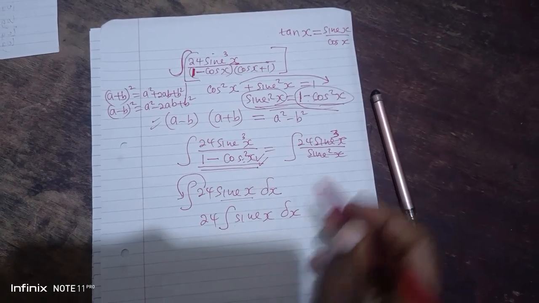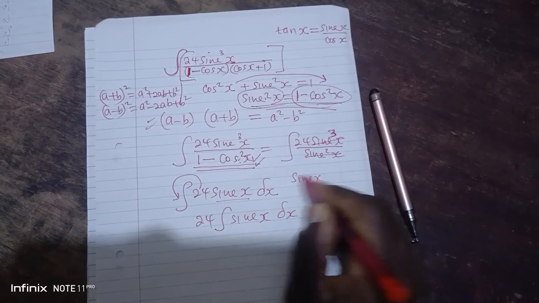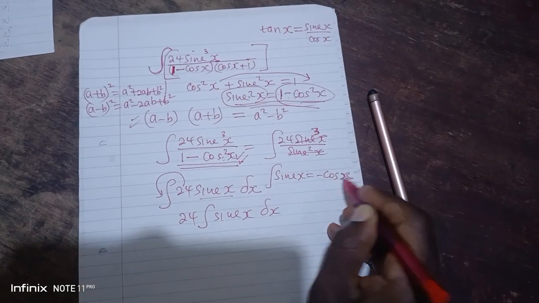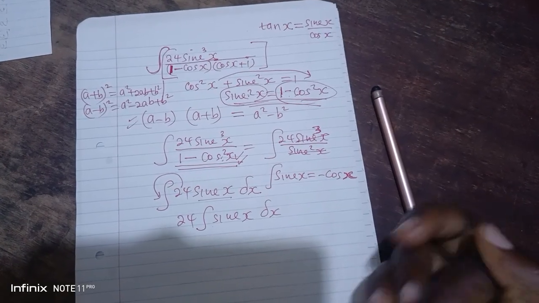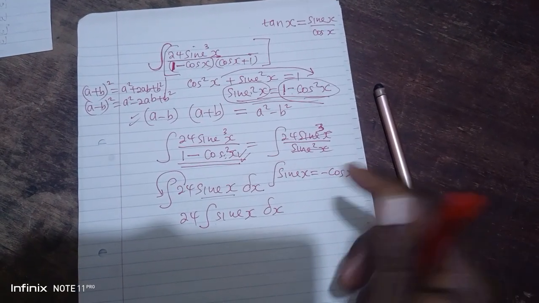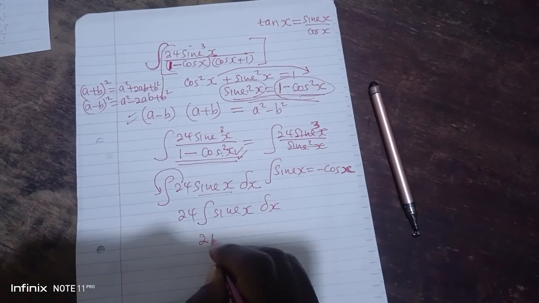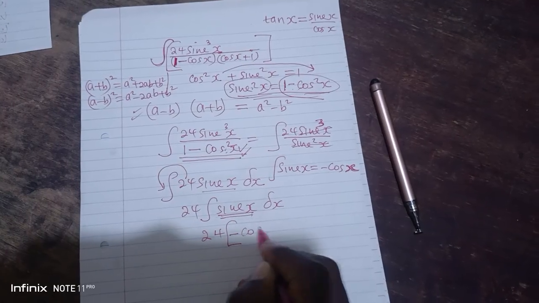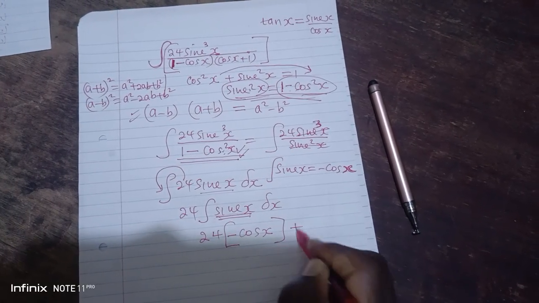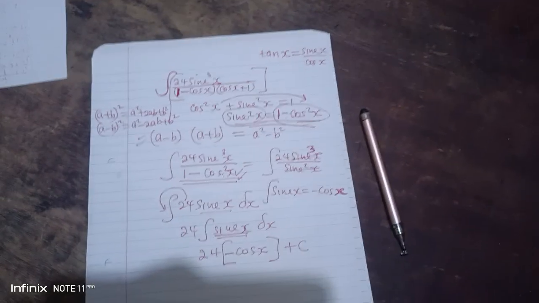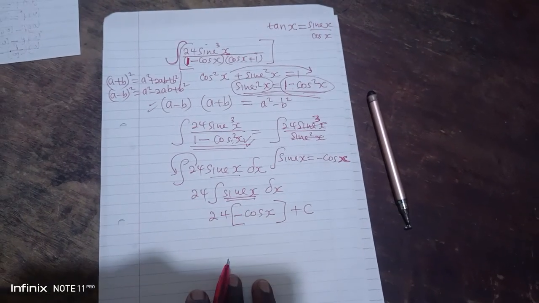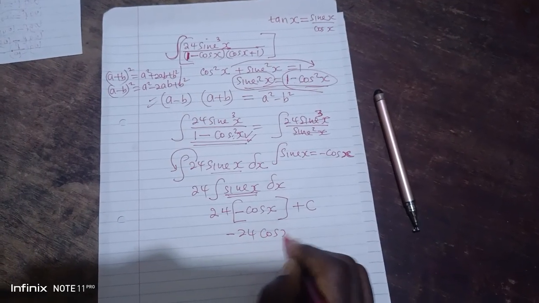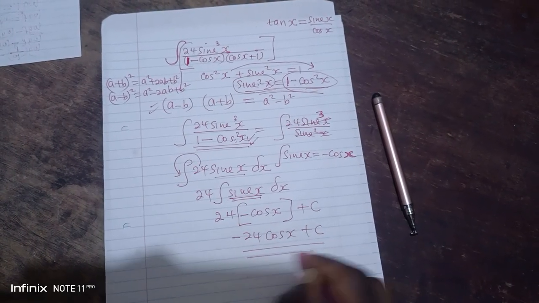Then you can say that sine x getting integrated gives us negative cos x. I think from further trigonometric functions, you can get this very clearly. And now we have 24 into, of course, we have integrated this to get negative cos x. We close the brackets, and then we say plus a constant c. In any integration, there must be a constant added to your working. So our final answer is going to be negative 24 cos x plus a constant c. So that becomes your final answer for that question.